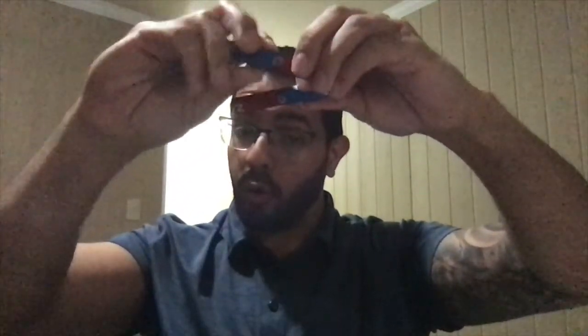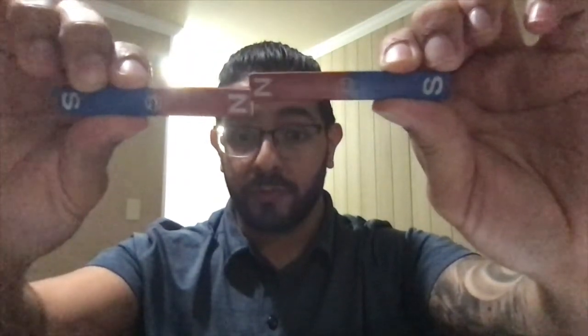Now, let's see what happens if we have the same side. When I have the same pole, here north and north, we can see how they flip to the side. They don't want to be together. That means we have repulsion. They are moving away from each other.